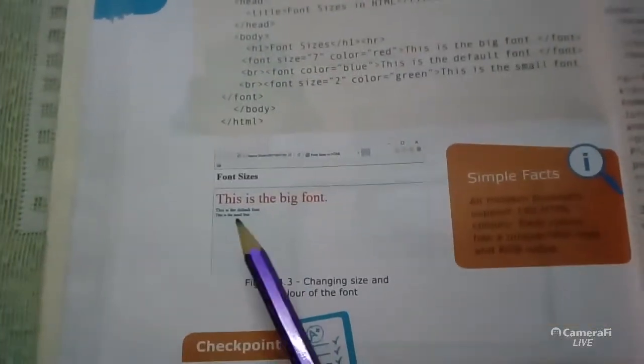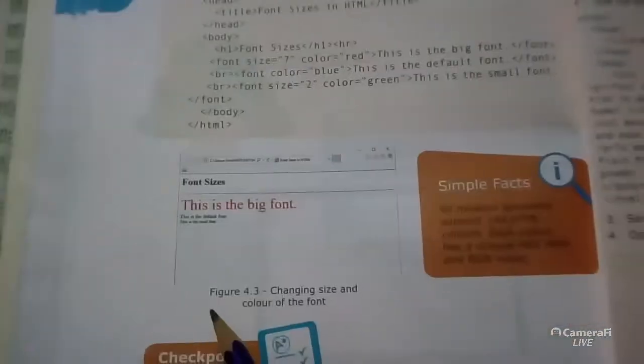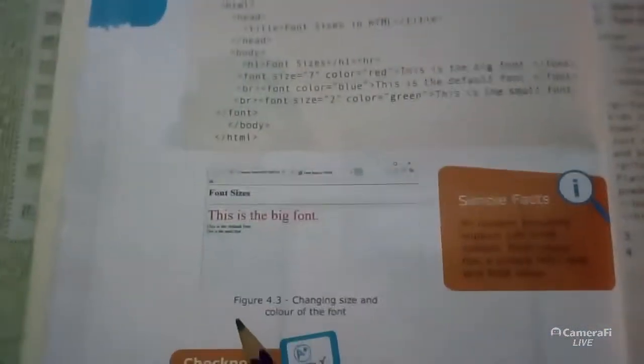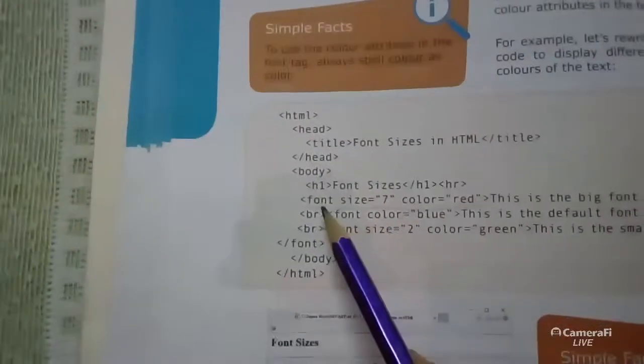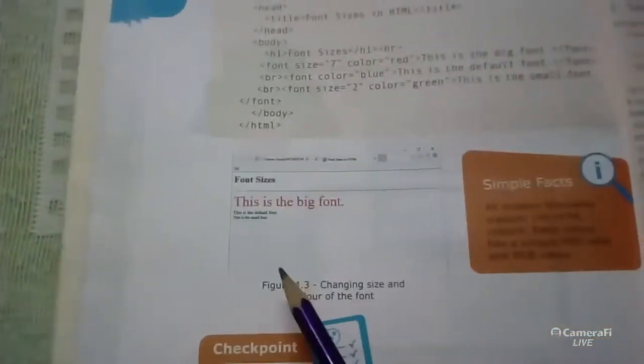So you have to mention the color and size. If you want to write in the default size, then you don't have to mention the size of the font. You noticed here, font size and color are written together. And you can see the output also.